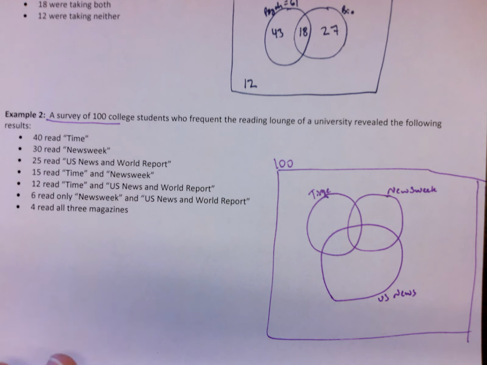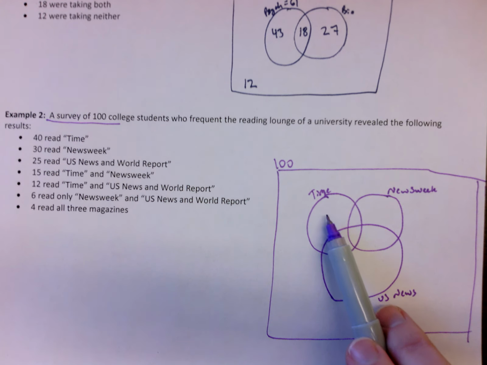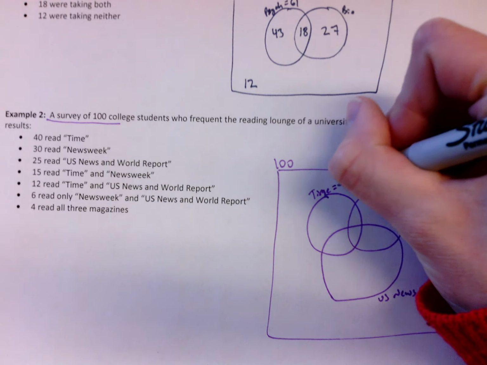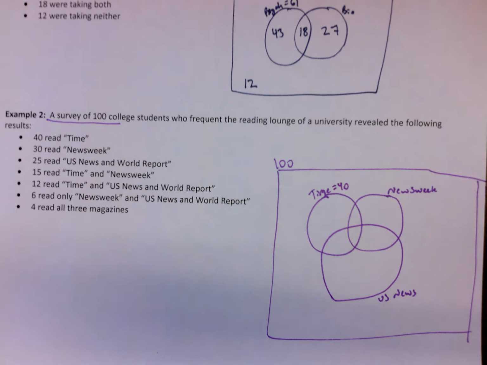So first of all, it tells us that 40 people read Time. Okay, and I always have students who are tempted to put that number here, but that's not what it says. It just says that they read Time. They could also read Newsweek. They could also read U.S. News. They could read all 3 of them. We don't know yet. So I'm just going to right now make a little note to myself that there's 40 people who read that magazine. So altogether, all 4 of these sections in this circle are going to need to add up to 40 people.